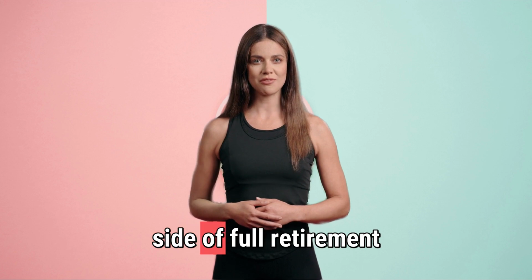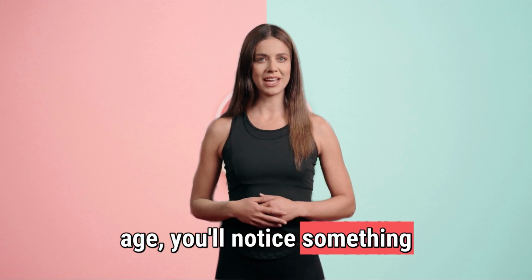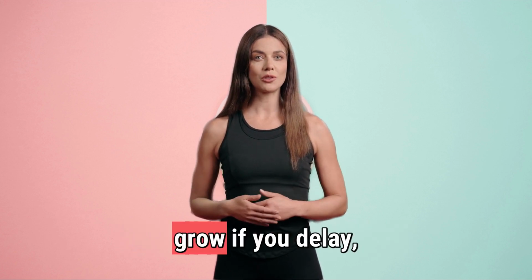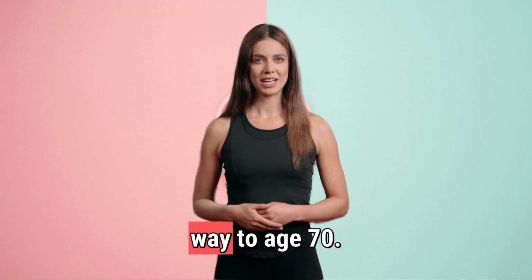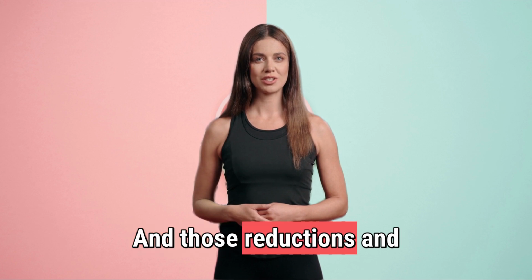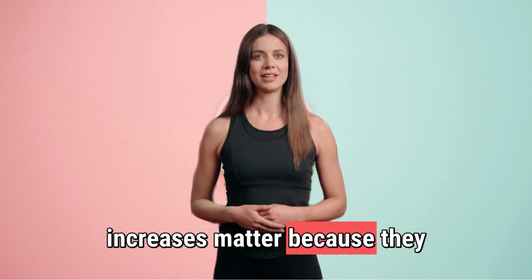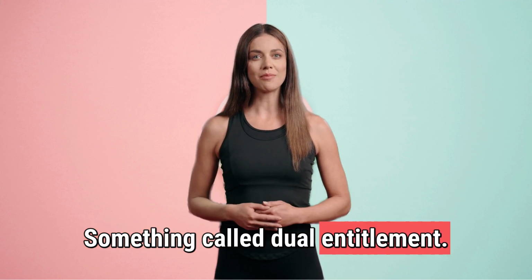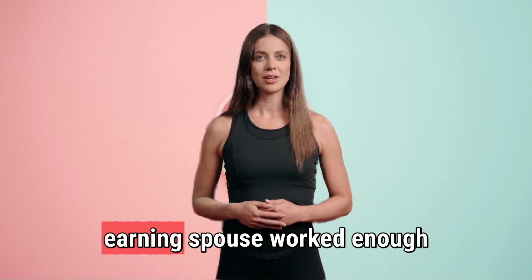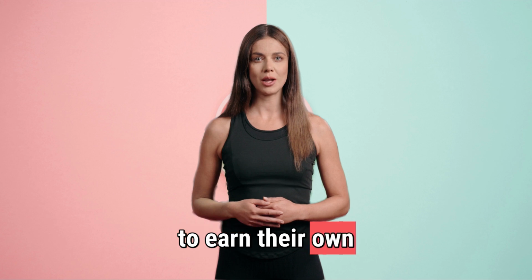Then on the other side of full retirement age, you'll notice something else. The spousal benefit doesn't grow if you delay, but your own benefit keeps increasing all the way to age 70. And those reductions and increases matter because they set up the part of spousal benefits that cause the most confusion, something called dual entitlement. Now, dual entitlement means that you have a scenario where the lower earning spouse worked enough to earn their own benefit.